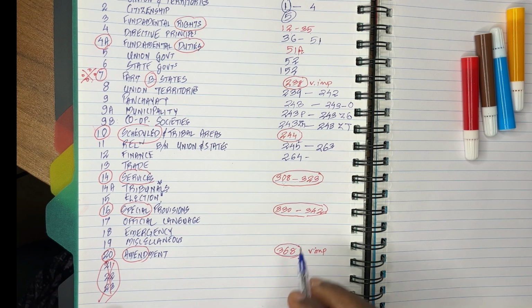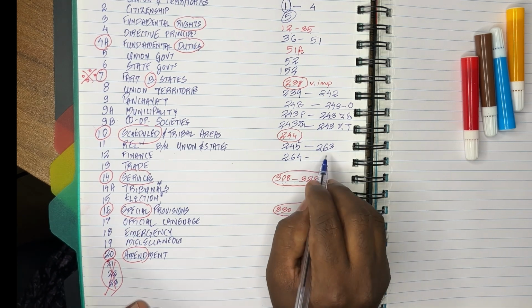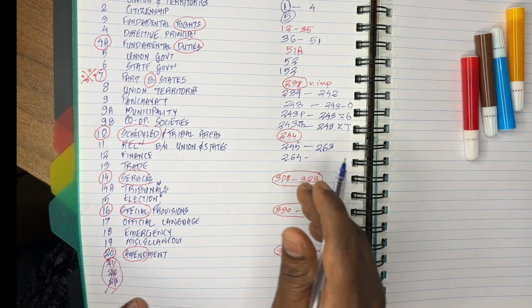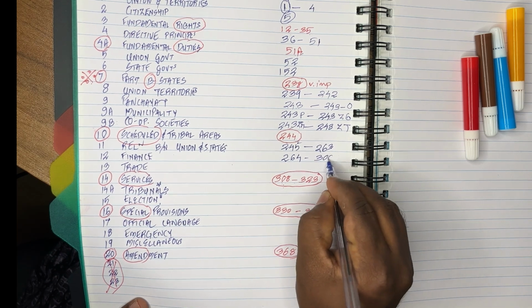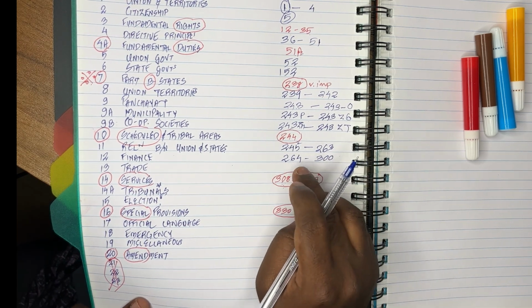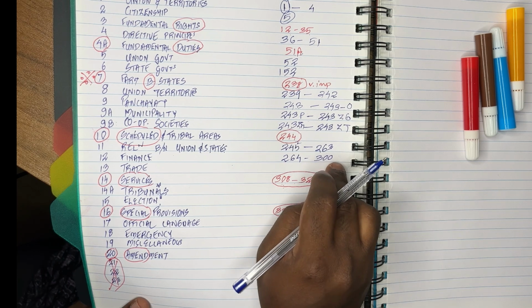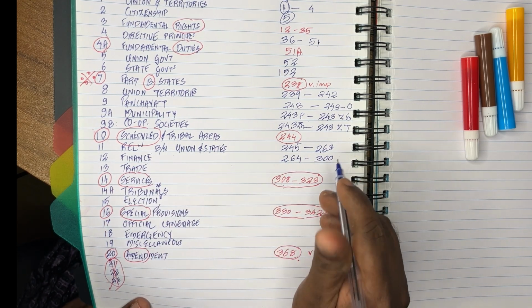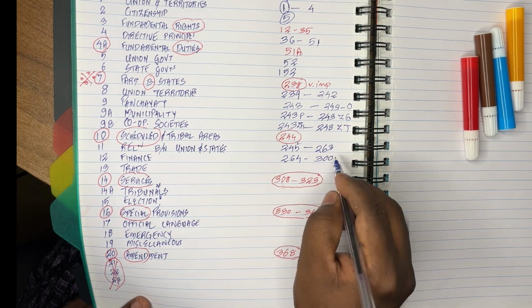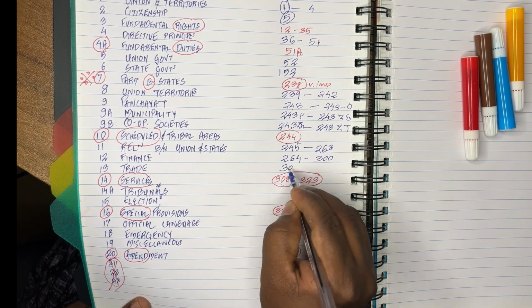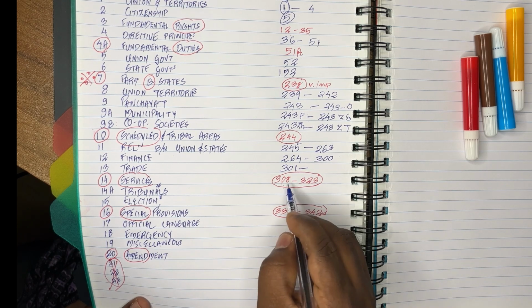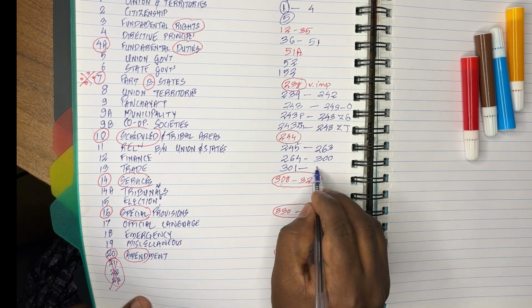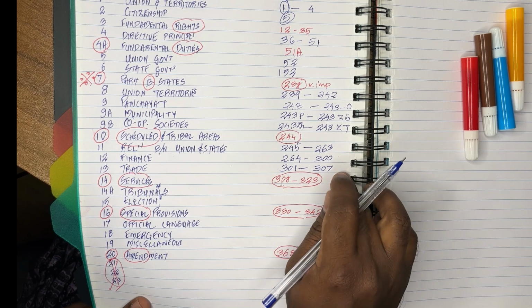So after 264, what will be the round figure? That way we can remember it will be 300. So 264 to 300, those articles will be covered under part 12 finance. So if it is 300, what would be the next number here? 301. We have already 308 here, so it will be 307 here.